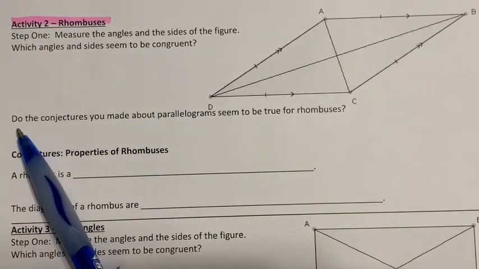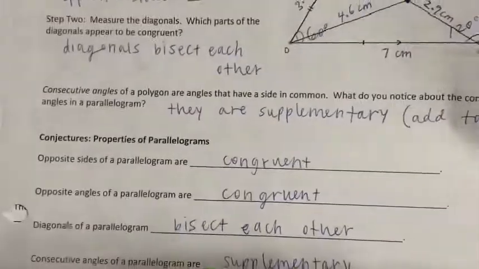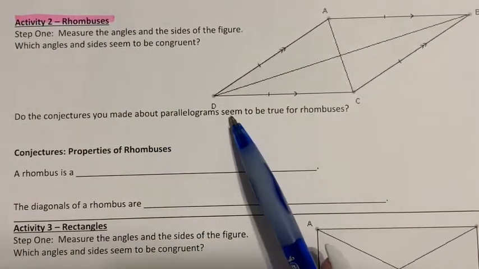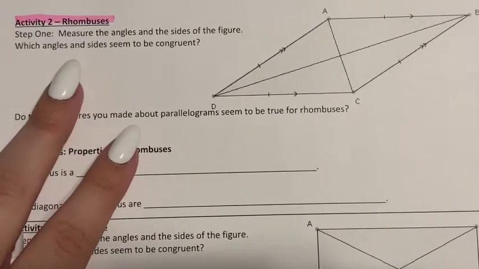And then you're going to need to look at the conjectures that we just made about parallelograms. So you'll need to flip to the front side of your page to the conjectures that we made about parallelograms in order to answer if those conjectures also seem to be true for rhombuses. So at this time, go ahead, pause the video, and see what you come up with for these 2 questions.